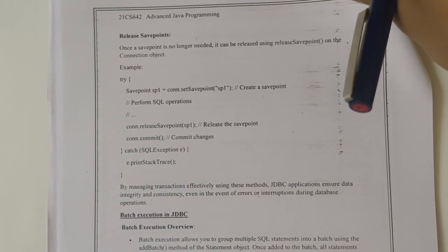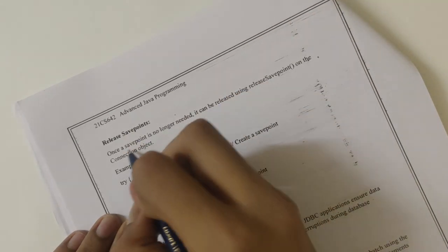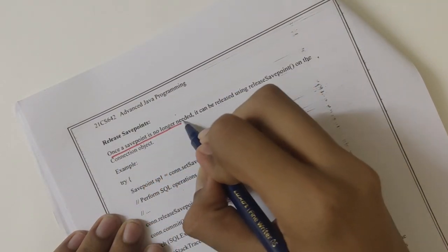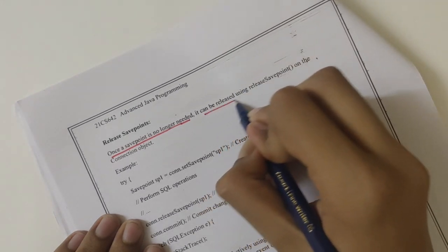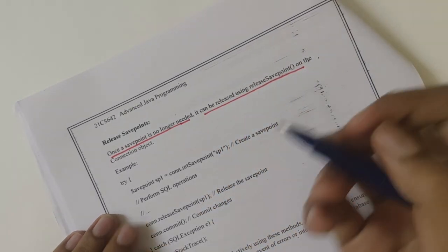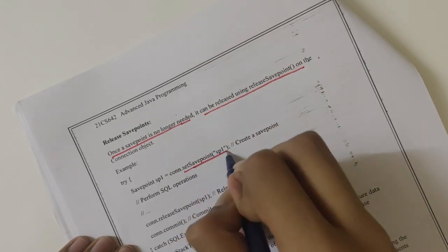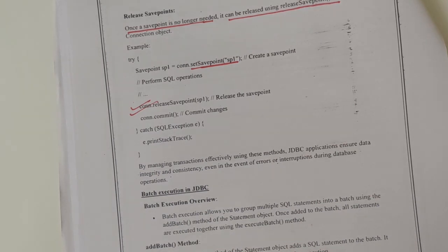Next we have release save point. Release save point means once a save point is no longer needed, like I set a save point but I don't need it anywhere, it can be released using the releaseSavepoint method. The same thing: first we set the save point, later we released it. That's it. That is the main change, nothing more.